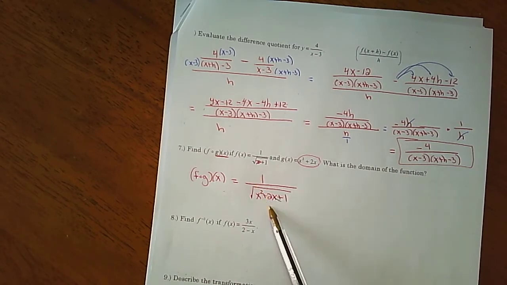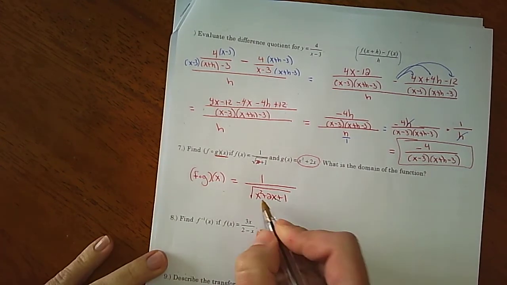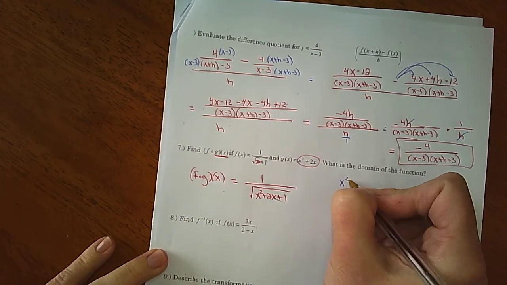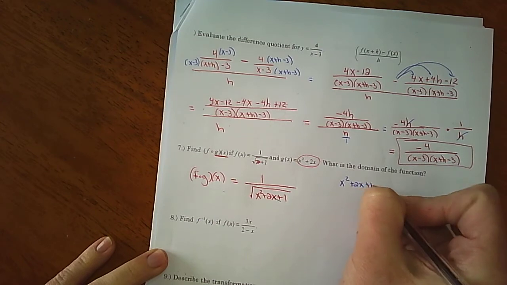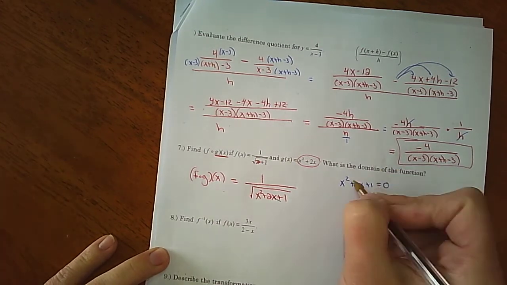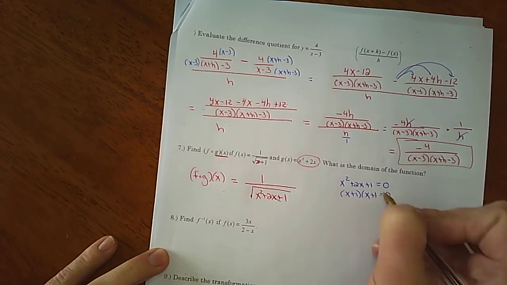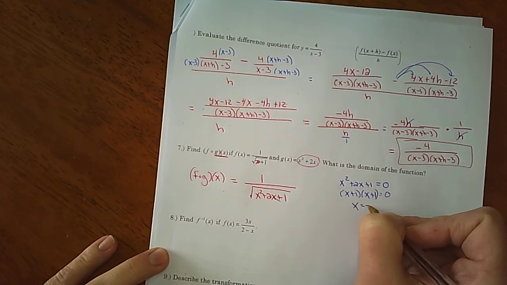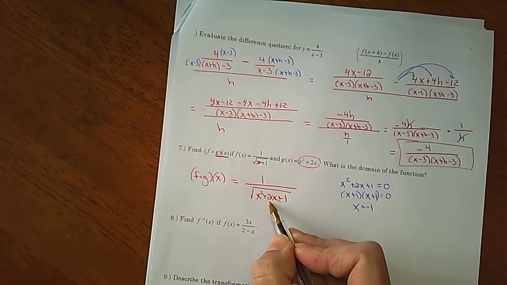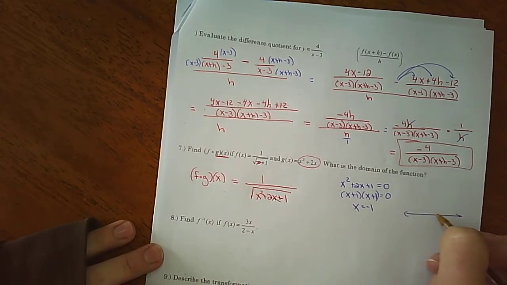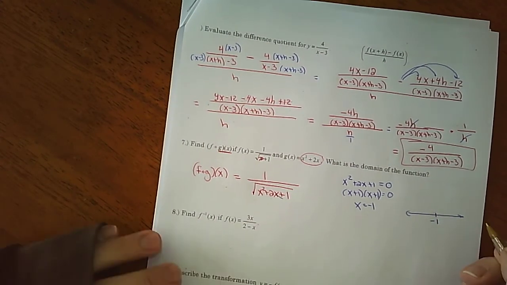So that's that part. Now it wants the domain. All right, we have a radical in the denominator, so we know there's issues. Now, I'm just going to focus on this. I would like to know when this would equal 0. Well, that factors to be x plus 1, x plus 1. So when x equals negative 1, that would make this guy 0. So I'm going to draw a number line, and I'm going to test on either side of that.